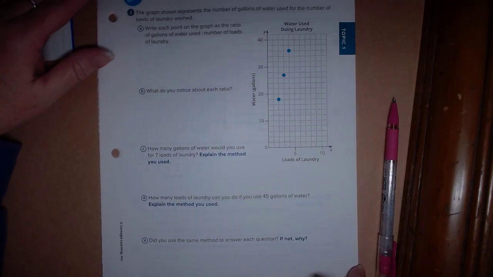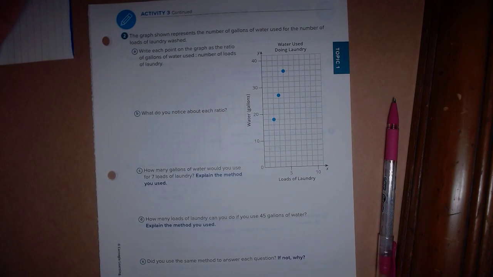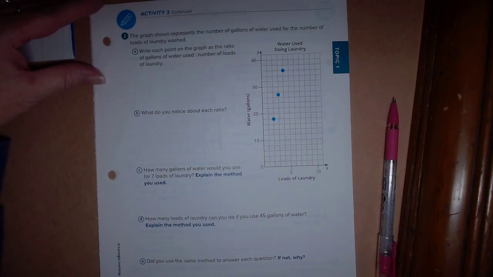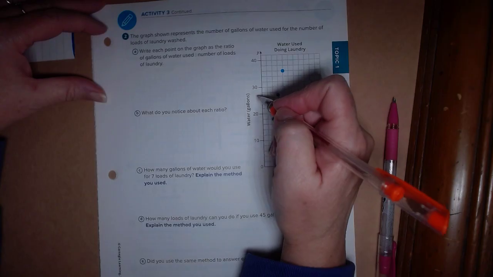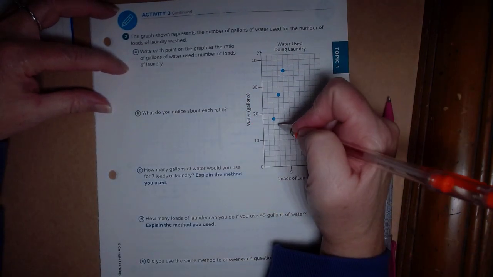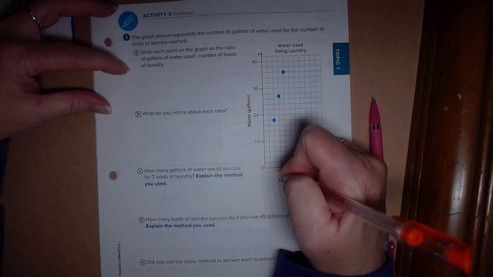Okay, so it says the graph shown represents the number of gallons water is used for the number of loads of laundry now. Write each point on the graph as the ratio of gallons of water used to number of loads of laundry. So water used to loads of laundry. So let's see, we are going up by ones here.